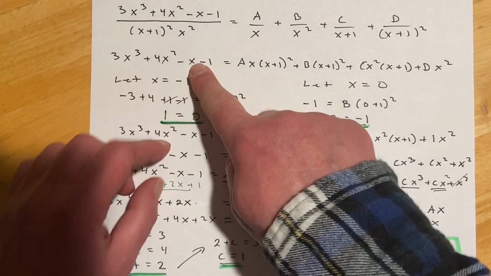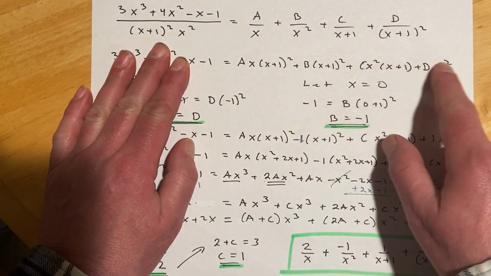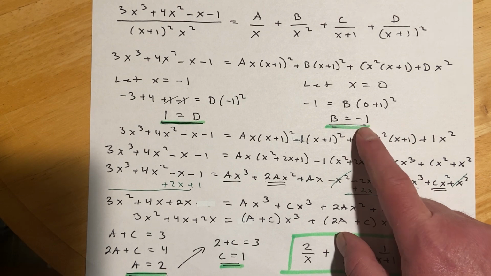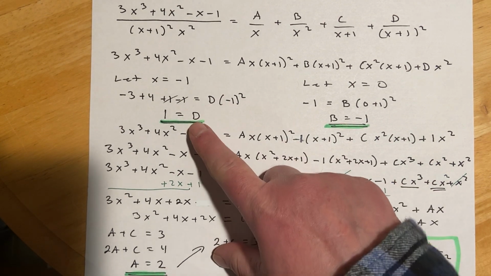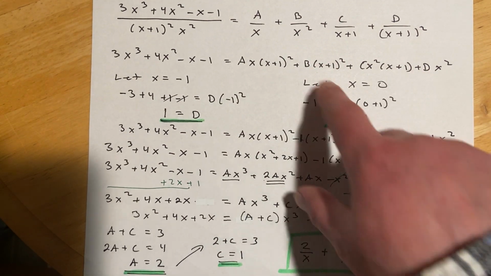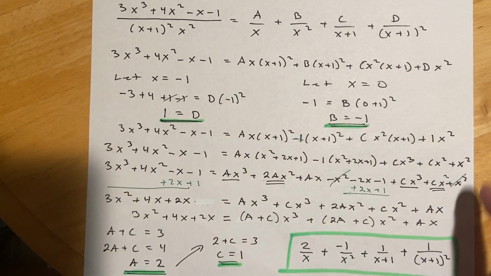Do the exact same thing with the 0, and then you get -1 equals, everything with an x drops out, so we just have that B term. And right there I got B equals -1. From there, since I know D now, I put that in here, and I know B is -1, so I put that in there. And that's all I'm showing on that line.